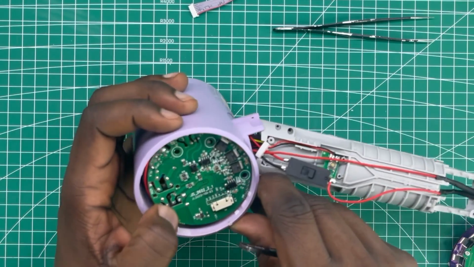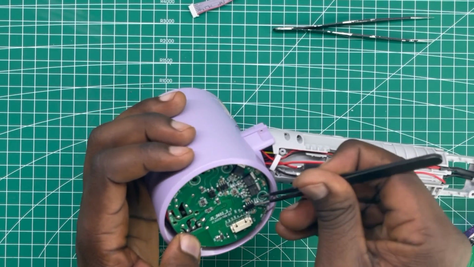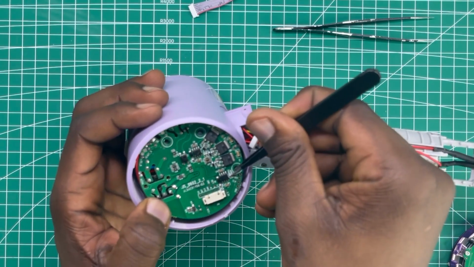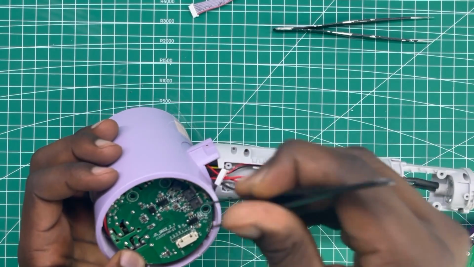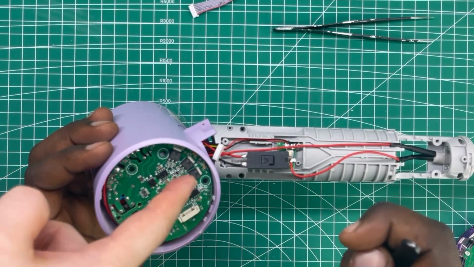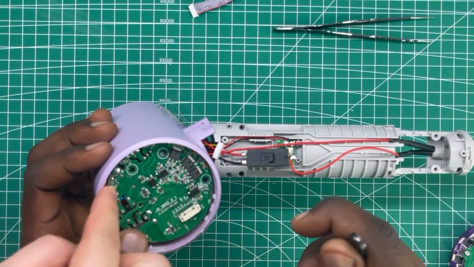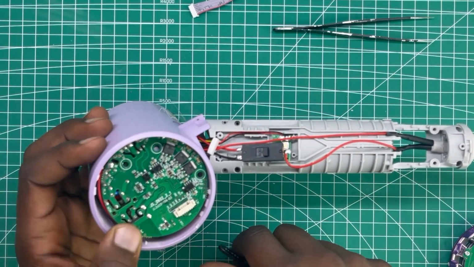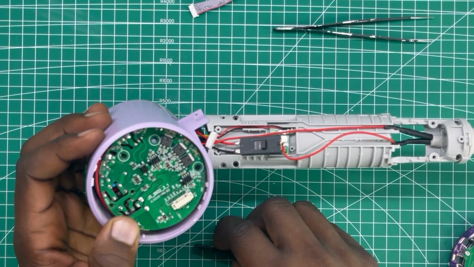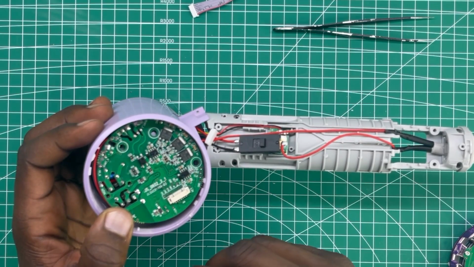Okay, so now in order to separate the PCB from the hairdryer, we're going to solder off the last connecting pins, and then we're going to get access. So all these pins right here, they are soldered. So we're going to remove all the soldered pins and get direct access to the hairdryer's PCB and look inside.